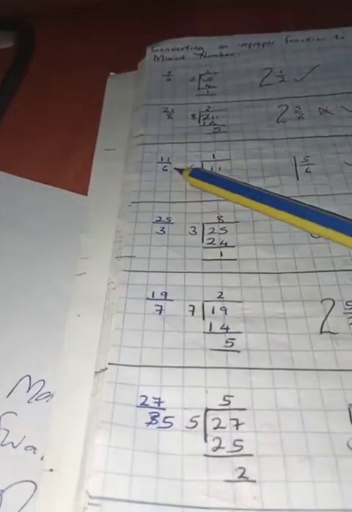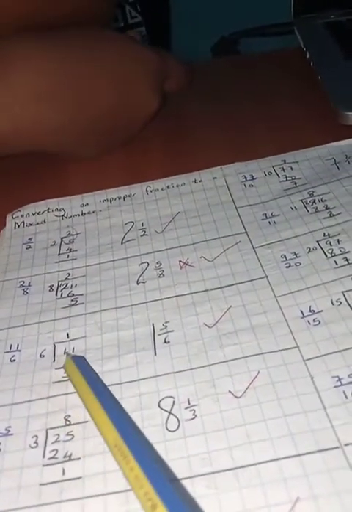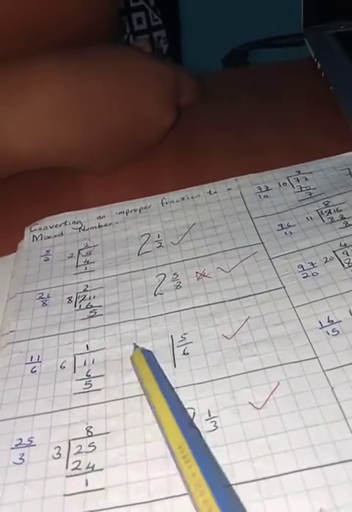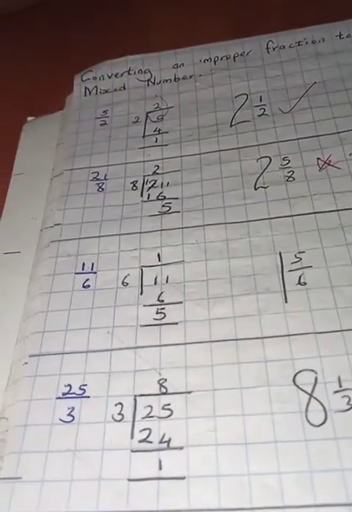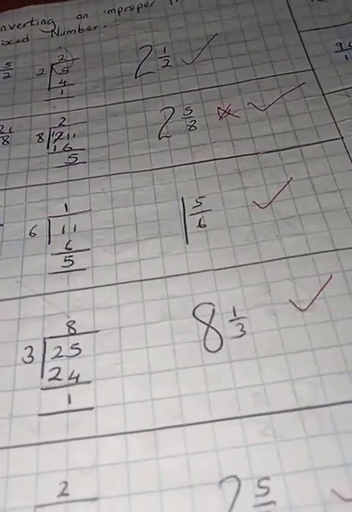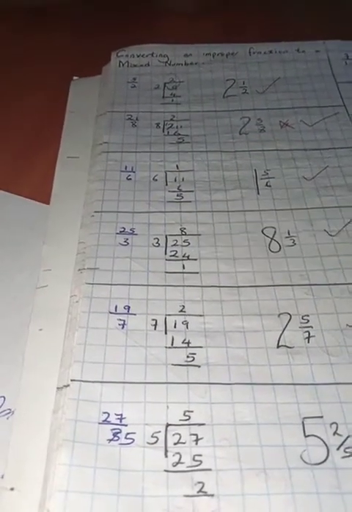11 over 6. That's the easiest one, guys. I come and divide 11 by 6. How many times can 6 go into 11? I said 1 time because of 6. 11 minus 6, that's 5. So whole number 1, 5 over 6. The calculations are there, guys. I hope you can see it well and clear.